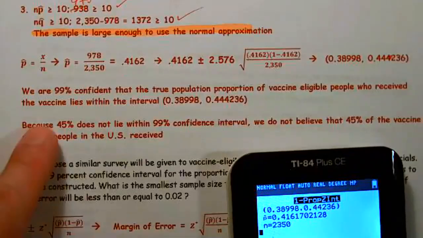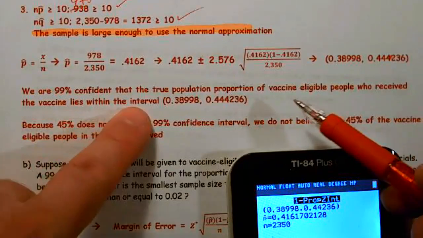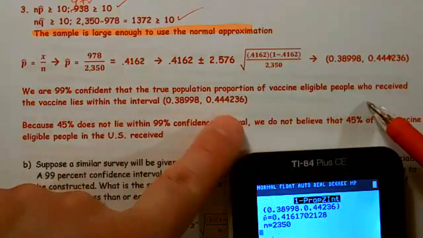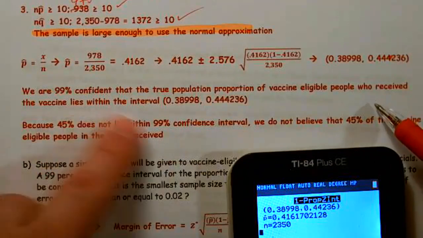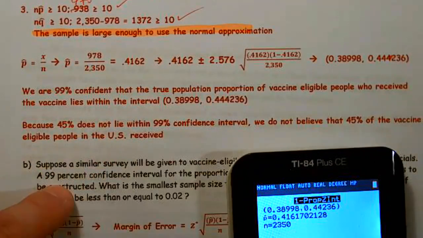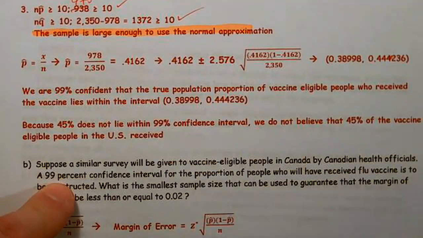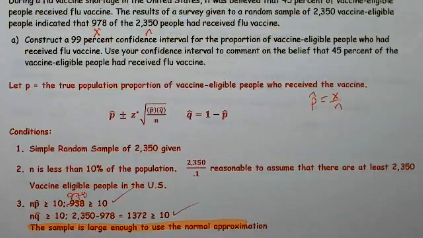And we write our conclusion. We are 99% confident that the true population proportion of vaccine eligible people who received the vaccine lies within this interval. If you'd done all that work correctly, you'd only get partial credit. Why? Because you didn't answer the question.